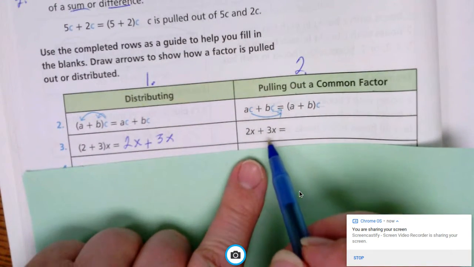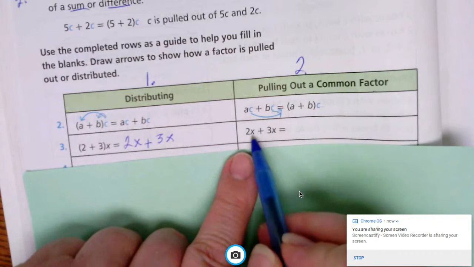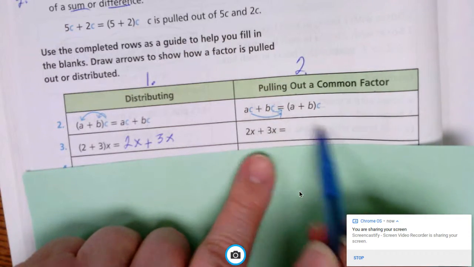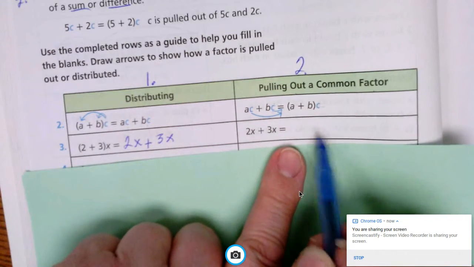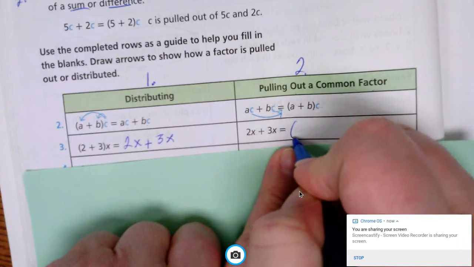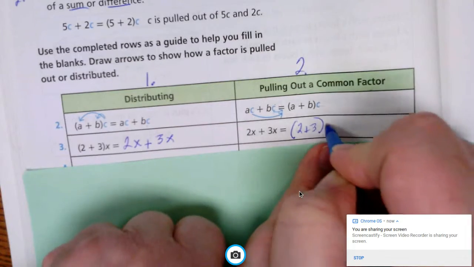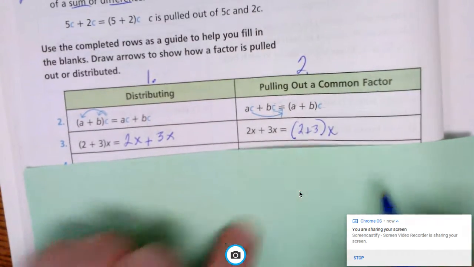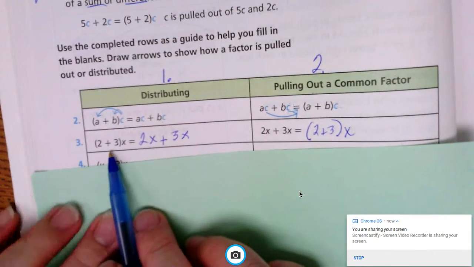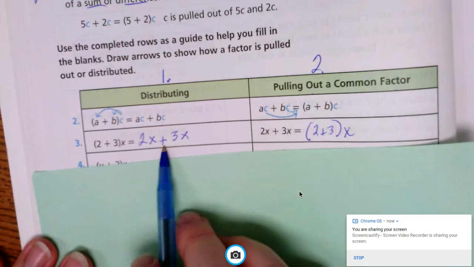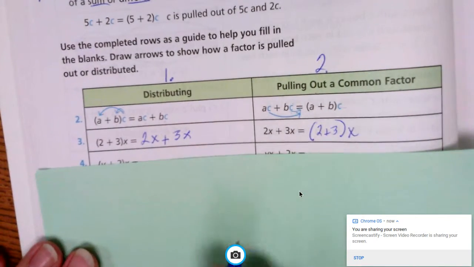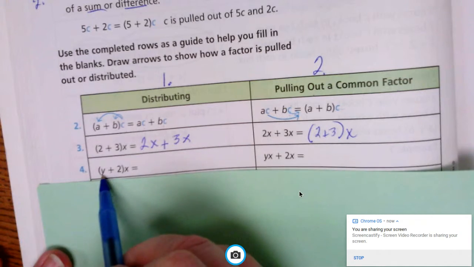And over here, you're just doing the opposite. You're starting with the x in both places, and you're going to pull it out. So we're going to add the 2 and the 3 like it was originally, and put the x here. So this is distributing it, and this is pulling it out. So we're going to distribute the y.